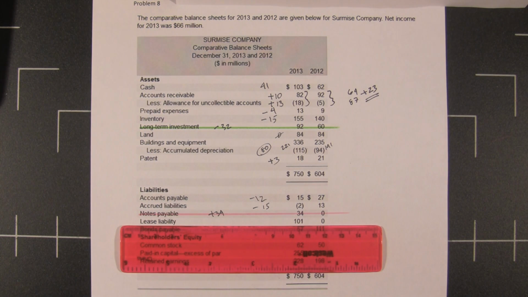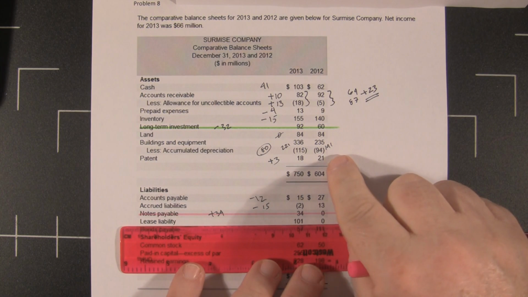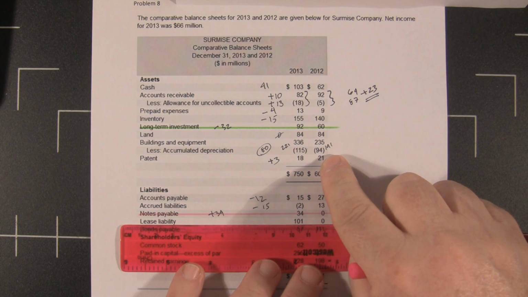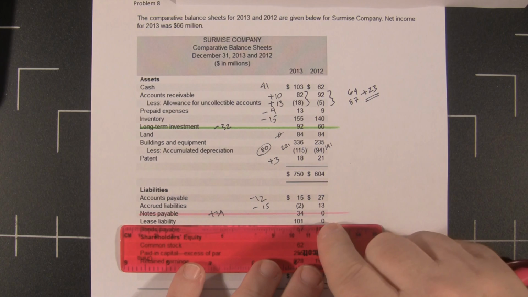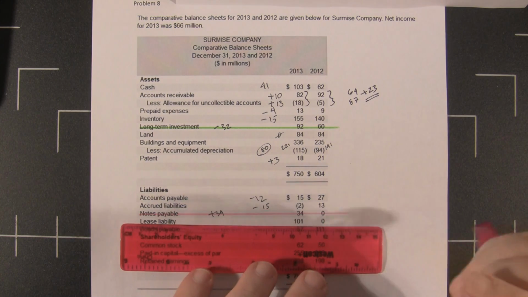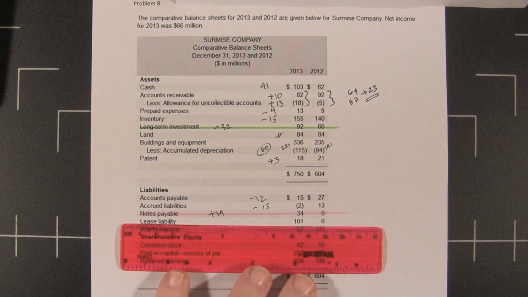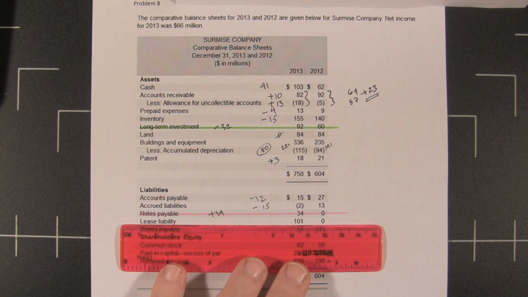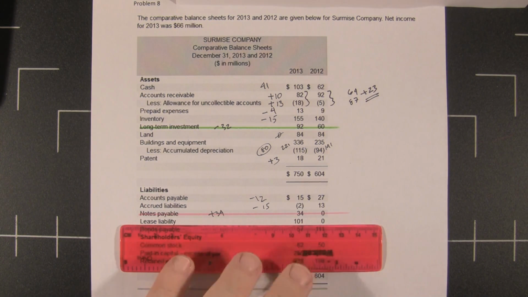Lease liability. Is there any cash involved on that? Okay, did we buy anything? We don't really know, okay? Now, you could argue that that looks suspiciously like that may be part of this, but in either case, we don't know. So the lease liability we may need to consider, but I don't see any cash implication there, okay?